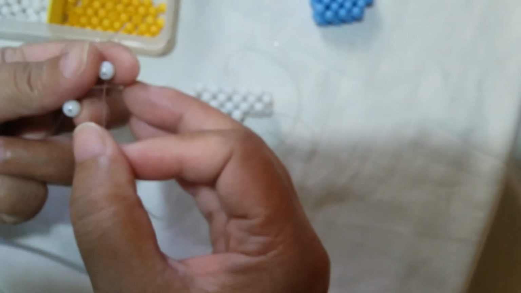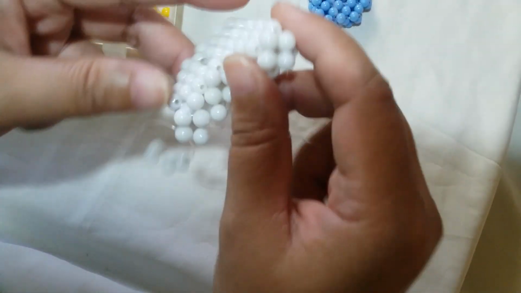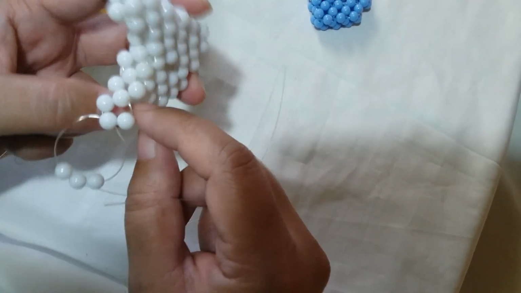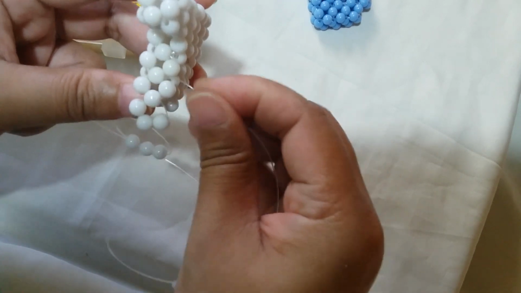So after that, we're just gonna connect it by putting one on the left and one on the right. And since this is a slanted cube cluster, we're gonna insert it to where we made the clusters of 4, right here.